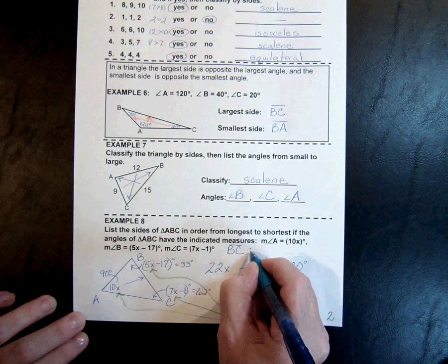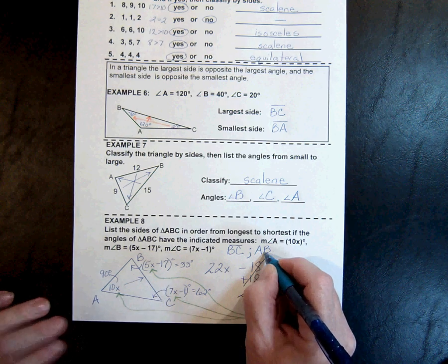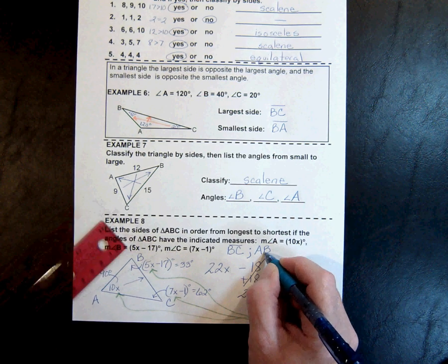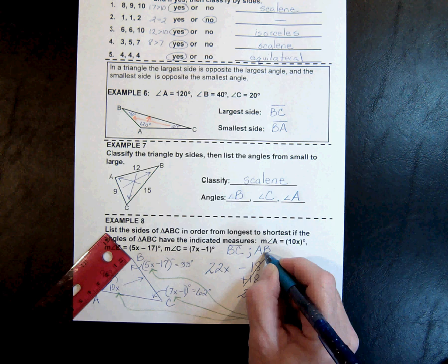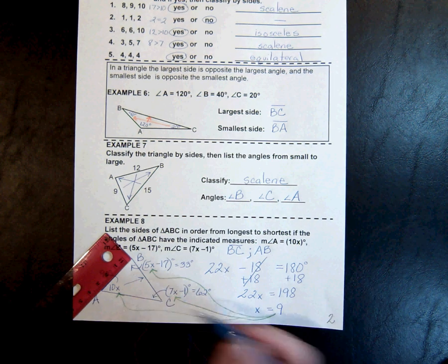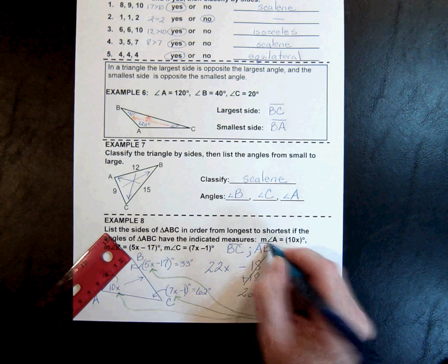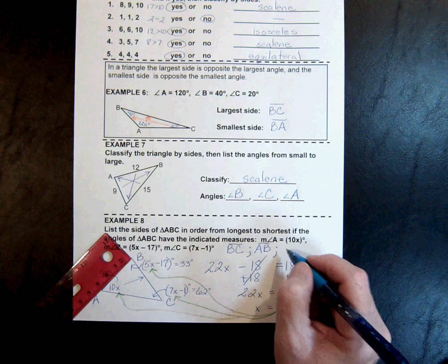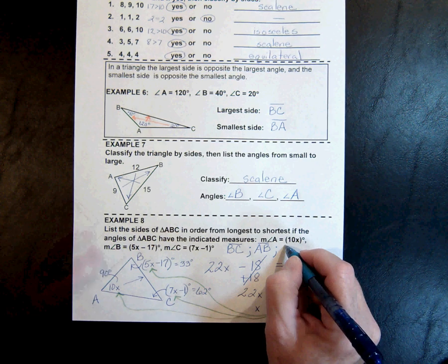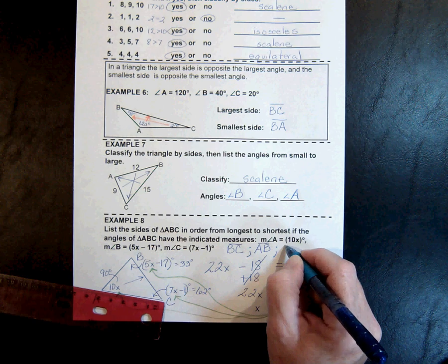The next one's going to be AB, because AB, I'll show it right here, is across from 62. I'll just label them. Just study it closely after you've copied it down. And then, of course, the last one would be AC, and AC is across from 33.